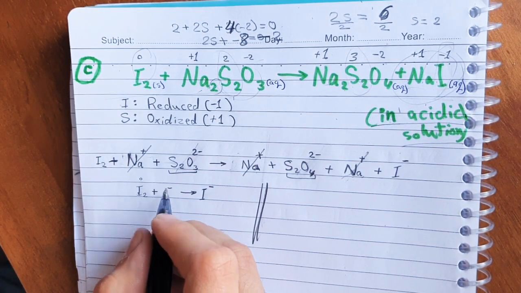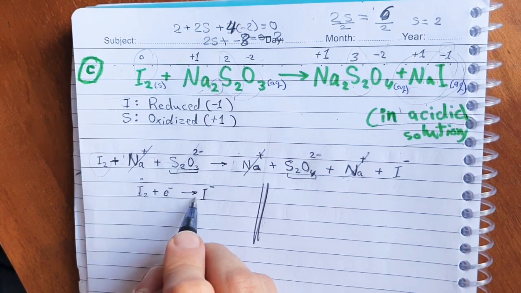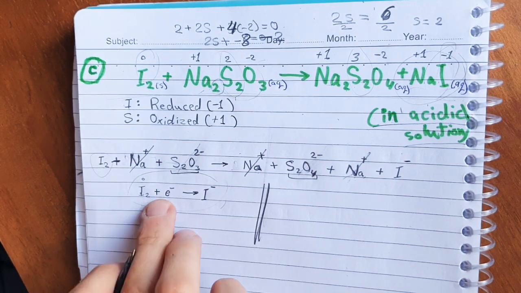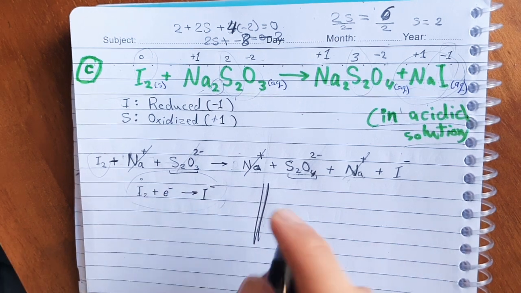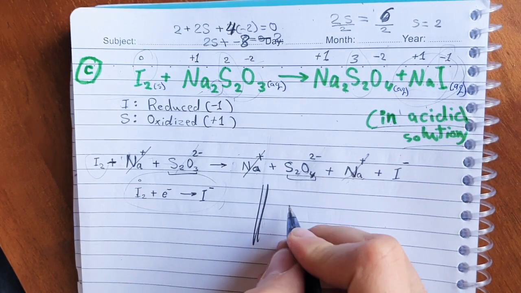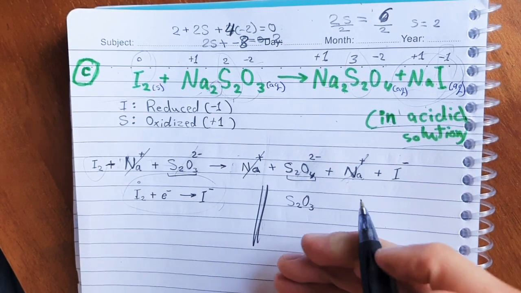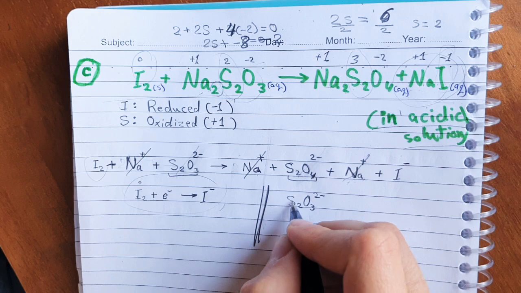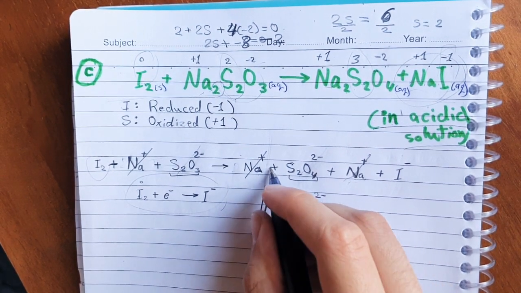Alright, now we have iodine, I2 plus 1 electron, giving I negative. This is a reduction. It gained this electron and it became this thing. Alright, so let's do the oxidation part. This thing, you write the whole thing. And then remember, you're talking about the S. You're not talking about anything else.